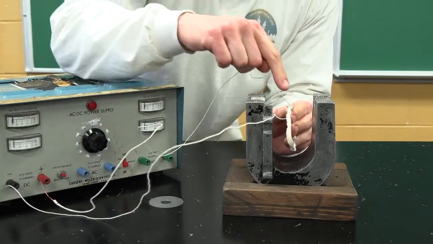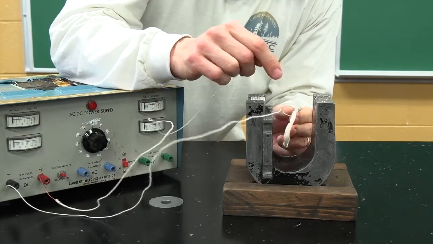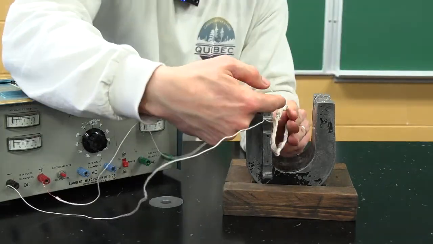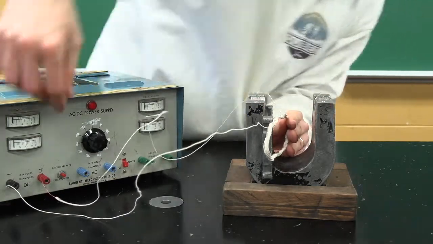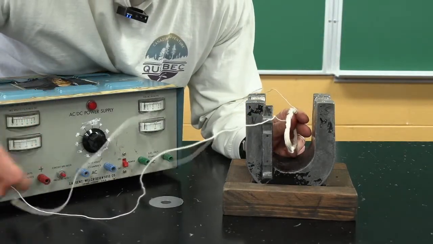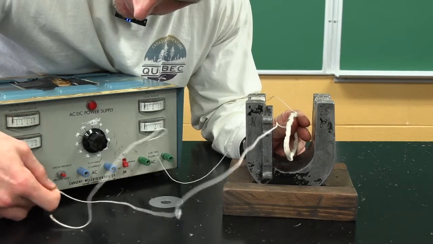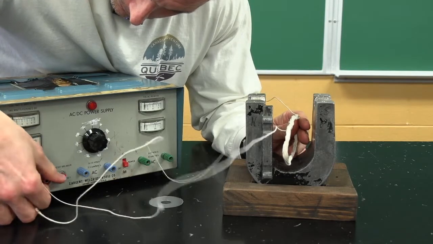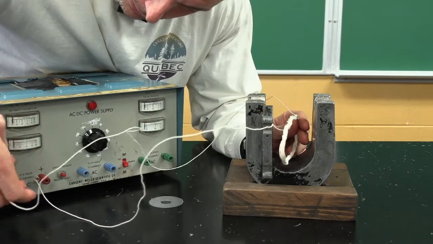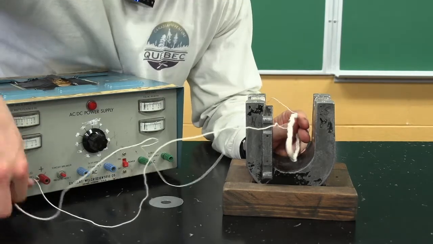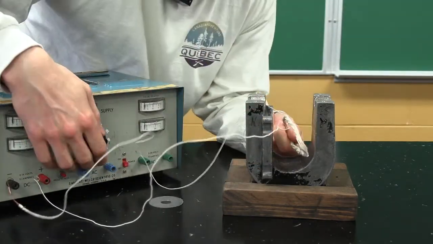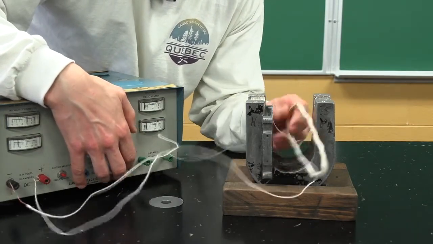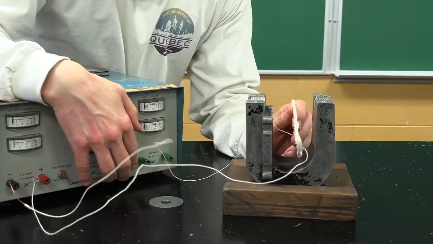But if I could flip the current around, so instead of it going this way and creating a force up here on this top wire, it's going to go here and create a force down. If I could flip that by just switching these wires, you'll see that I can now create a 180-degree flip of this wire. There it is, right? So it was like this, and now it's stuck like this.